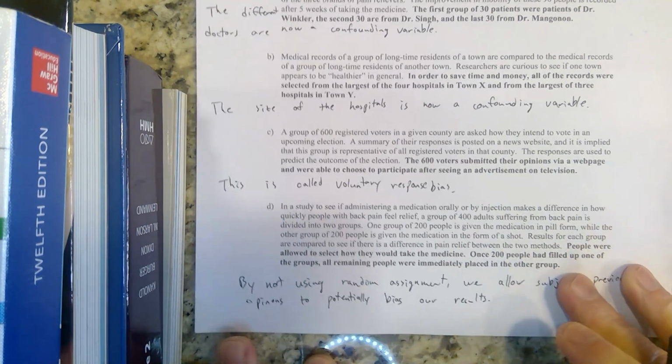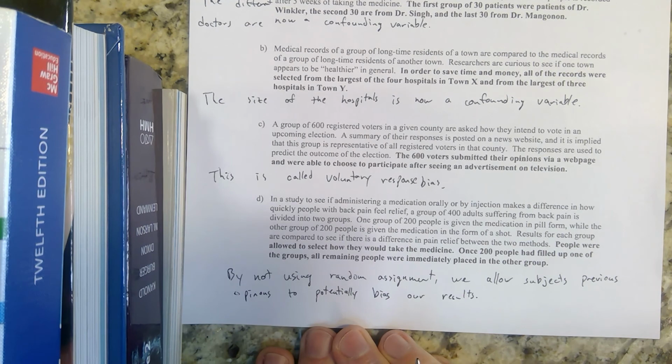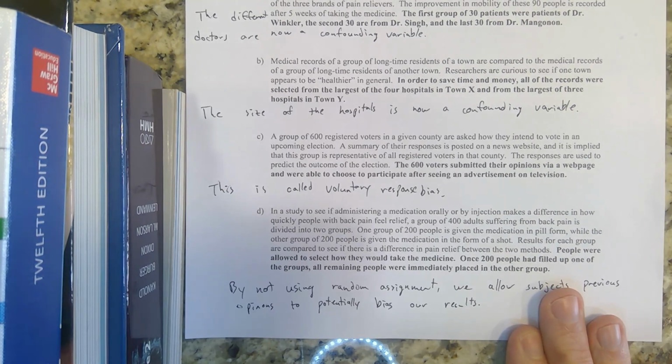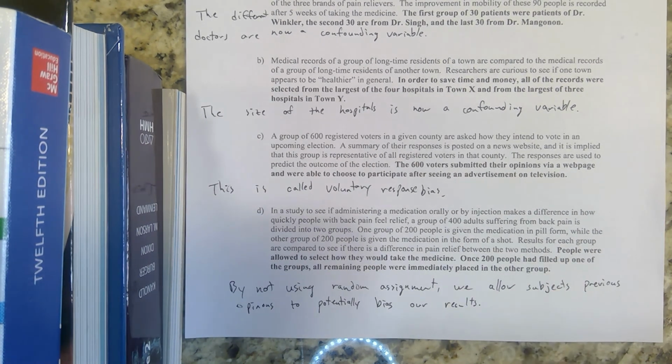Again, the key thing here is we're using randomization, random assignment, to try to get a representative sample, a representative experimental group. Everything we do, we want it to be representative and as evenly distributed and fair as possible. So that's why random assignment is so very important whenever we are collecting data or setting up experiments. I hope this helps out.